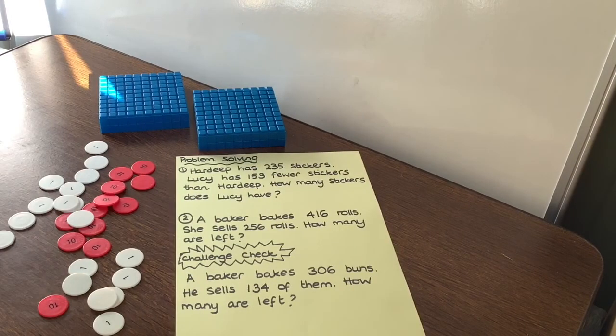Right, I'm going to leave you with a couple of problems and a challenge problem ready for the next lesson. So the first problem is, Hardeep has 235 stickers. Lucy has 153 fewer stickers than Hardeep. How many stickers does Lucy have? See if you can work that one out. Question 2. A baker bakes 416 rolls. She sells 256 rolls. How many are left?